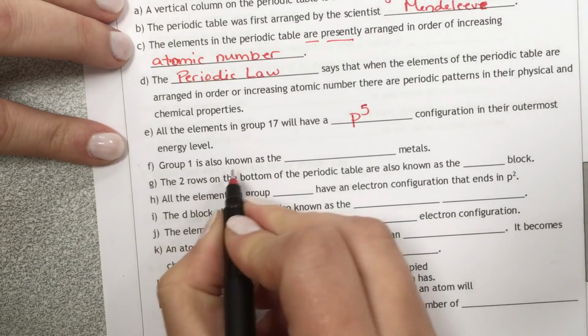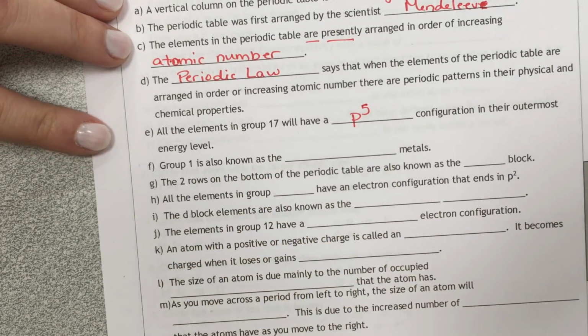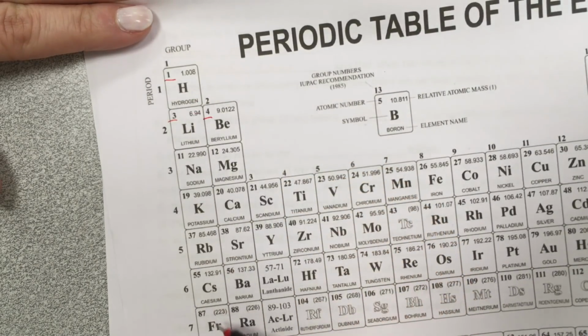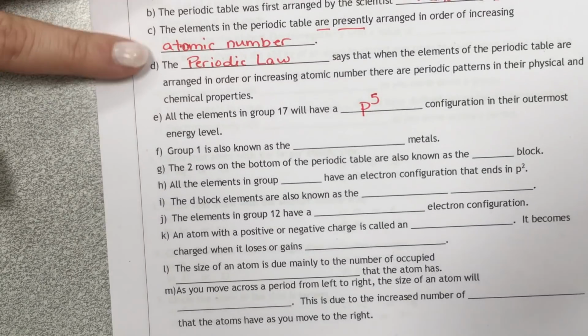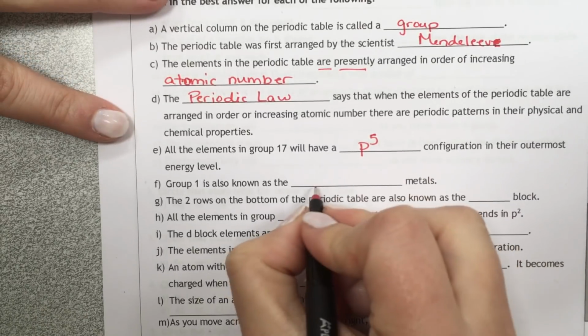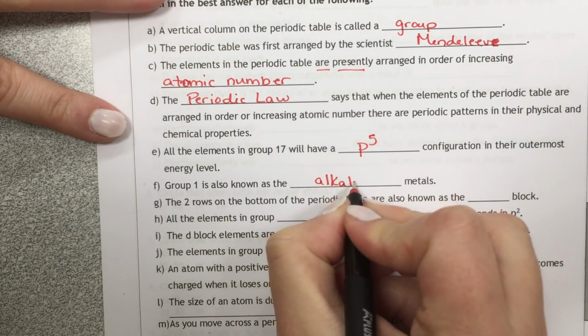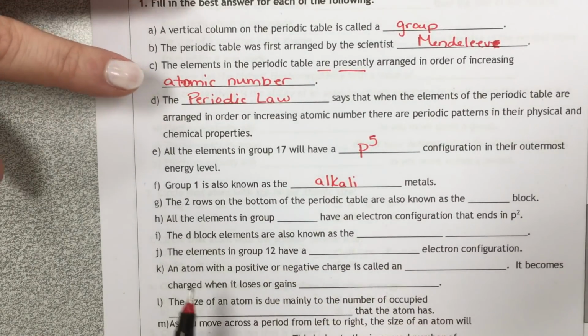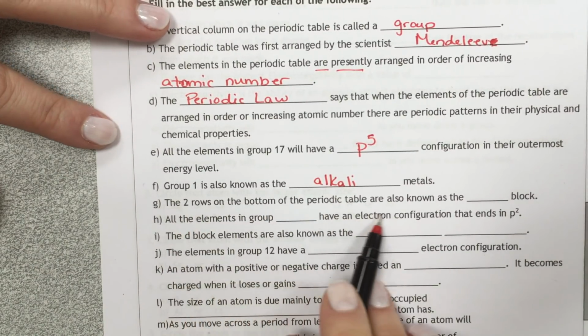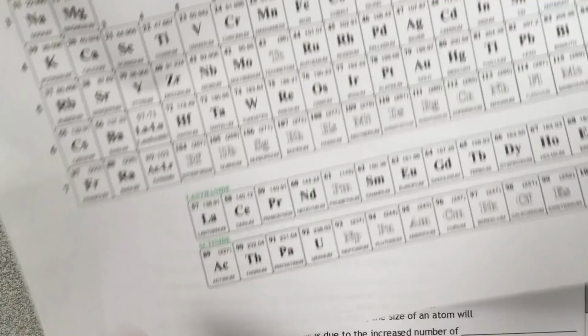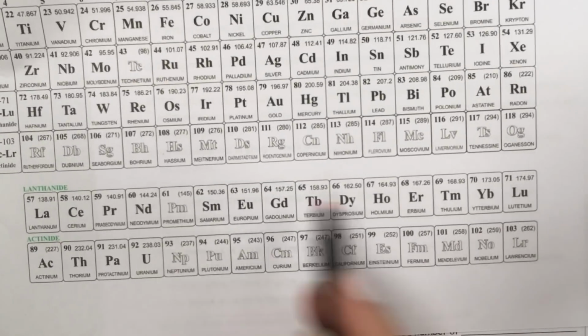Okay, F, group 1 is also known as the blank metals. So we know that these are the alkali metals. The two rows at the bottom of the periodic table are also known as, so these two rows right here, these are known as the F block.